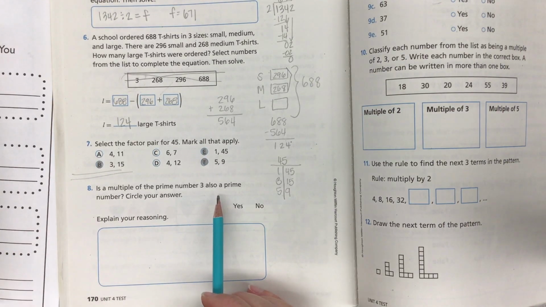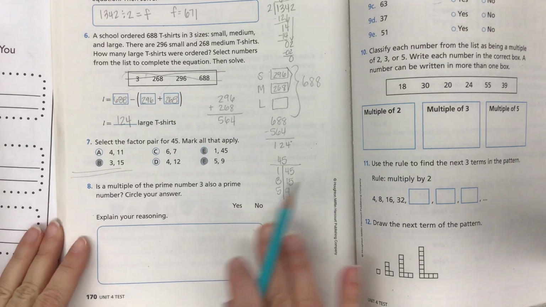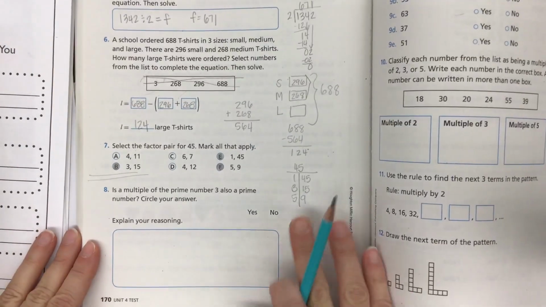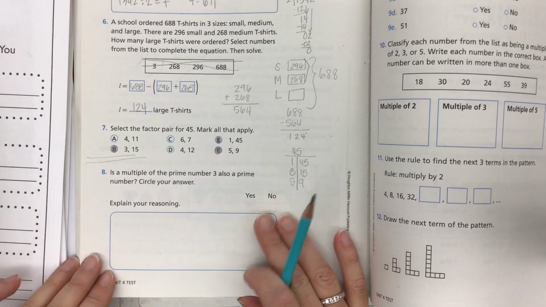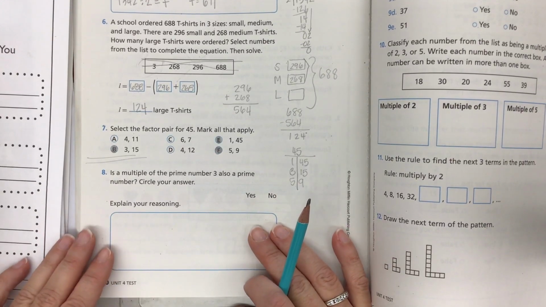Okay, so tell me, Lawson, what is a prime number? I don't know, that's why I asked you. I know. I was wondering if you got your answer yet. Okay, who can help Lawson? What is a prime number?